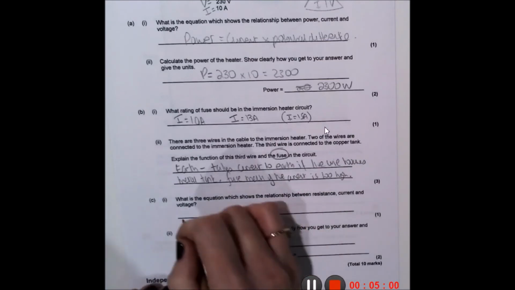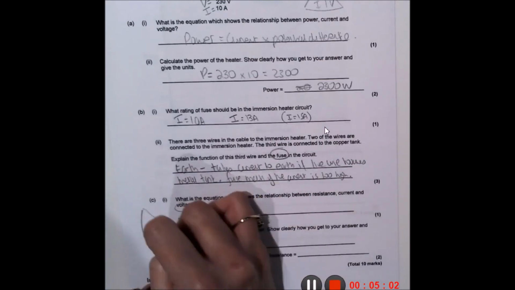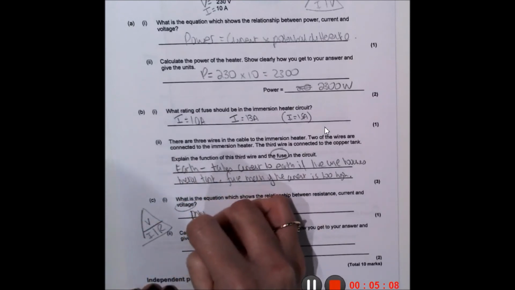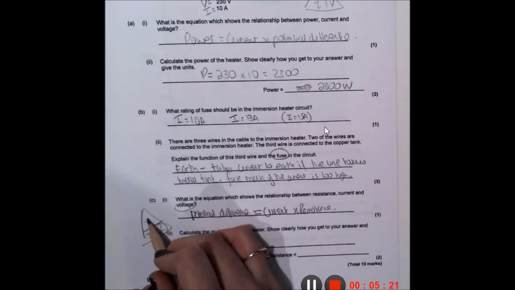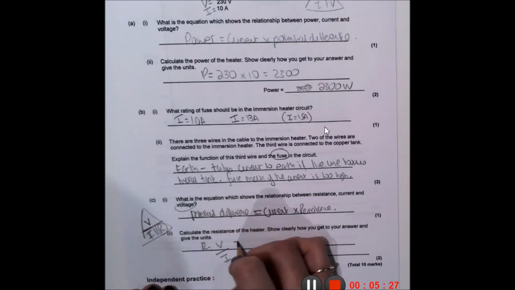What is the equation which shows the relationship between resistance, current and voltage? That should be potential difference. So it's this one there. Potential difference equals current times resistance. Calculate the resistance of the heater. So R is V divided by I. That's 230 divided by 10, which is 23. And give the unit, ohms.